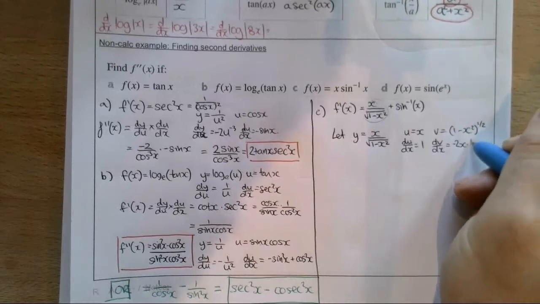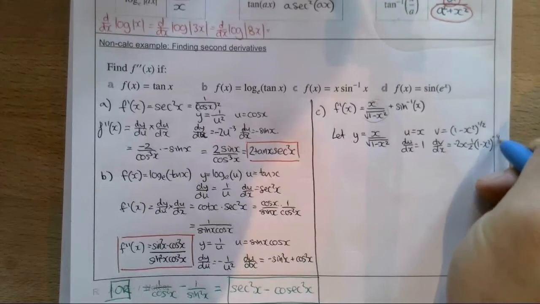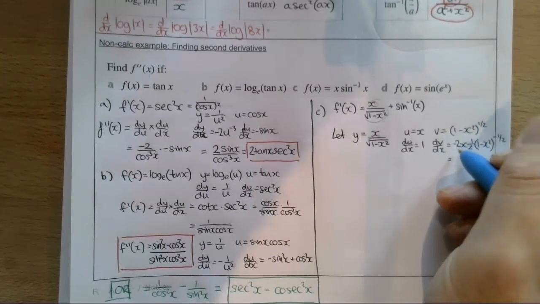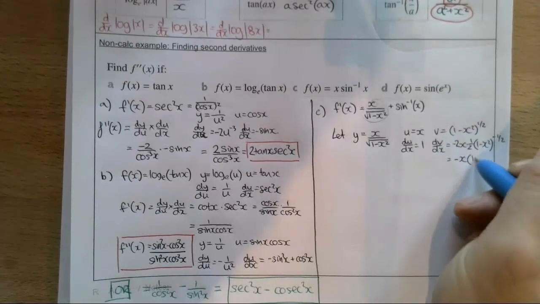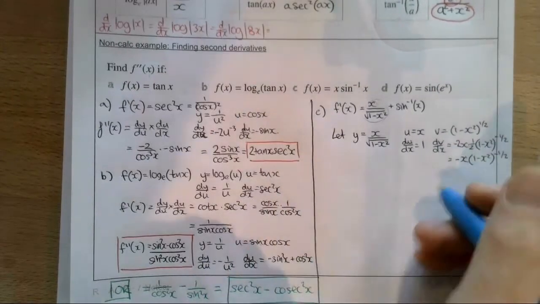Then differentiating the outside, multiplying by a half, and reducing the power by 1. Or in other words, the 2 and the half cancel, so this is going to give me minus x times 1 minus x squared to the power minus a half, as my dv by dx there.